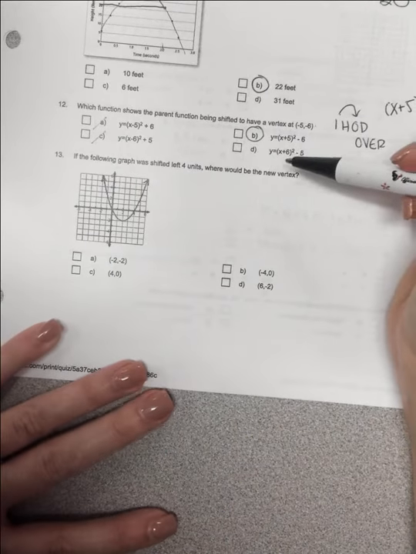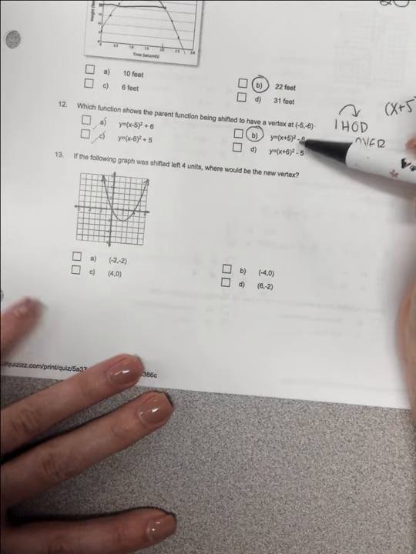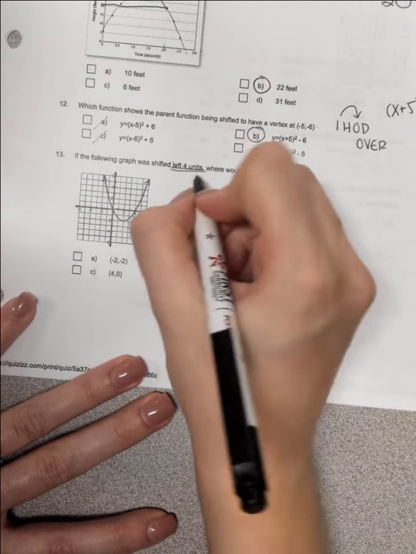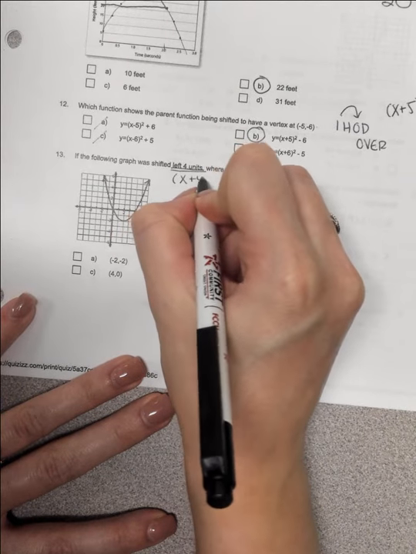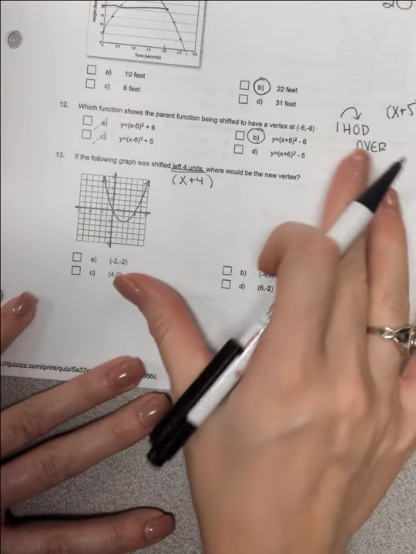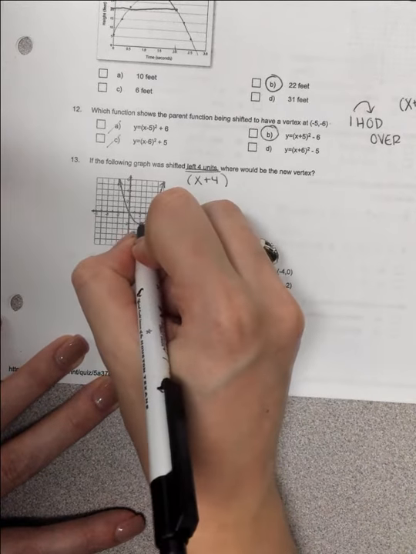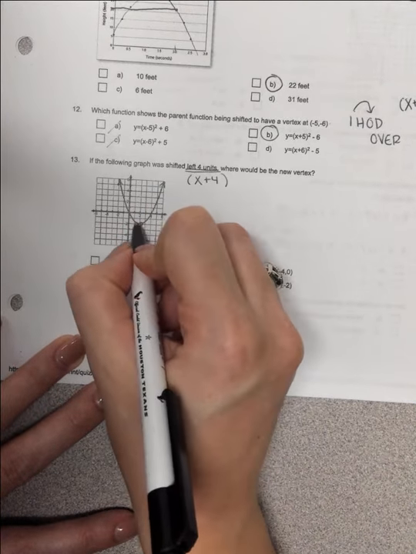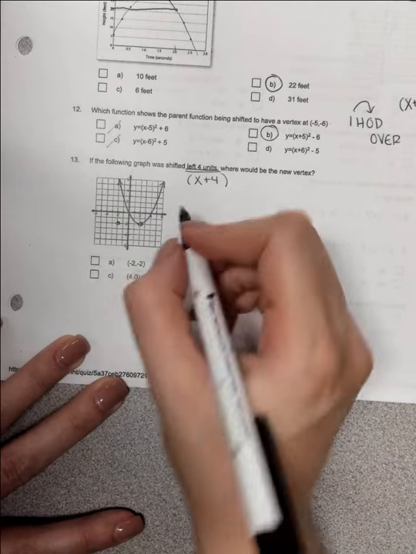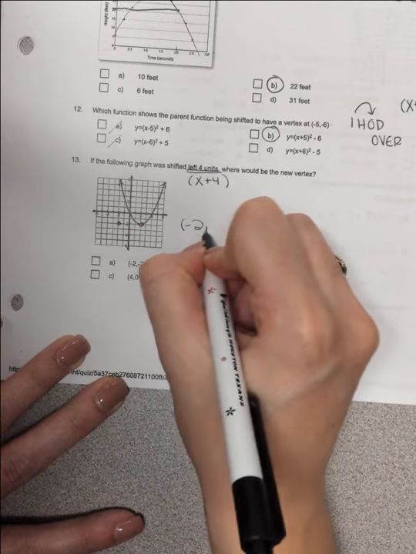All right, if the following graph was shifted left 4 units, okay, so I know that that would be x plus 4 in parentheses, where would be the new vertex? Oh, it's giving me a graph. I just have to count. So here's my original, and I'm going left 4. 1, 2, 3, 4. So the new vertex is at -2, -2.